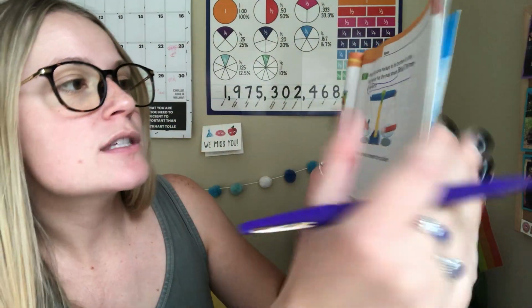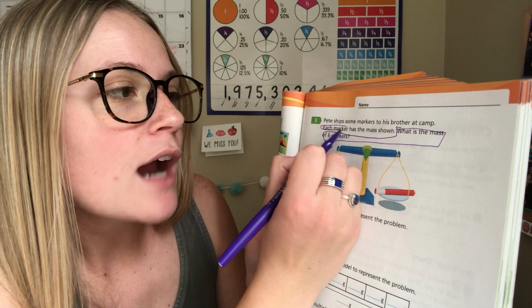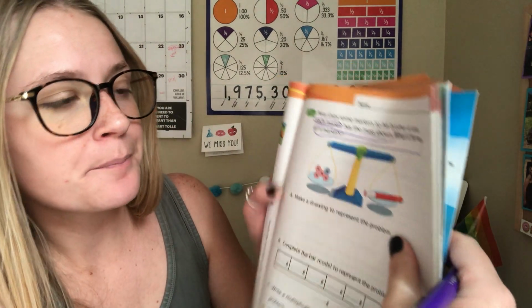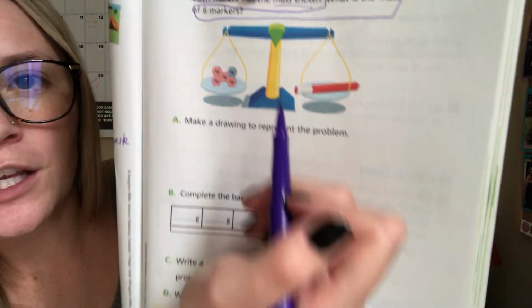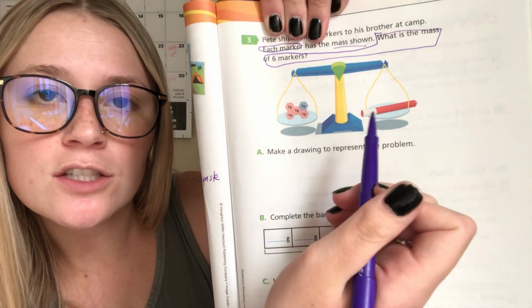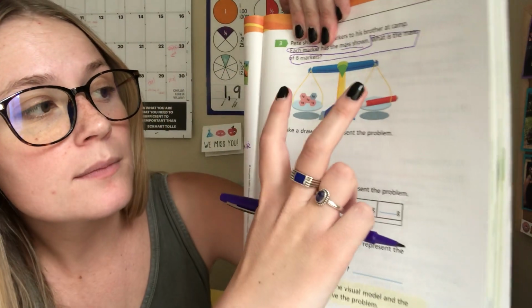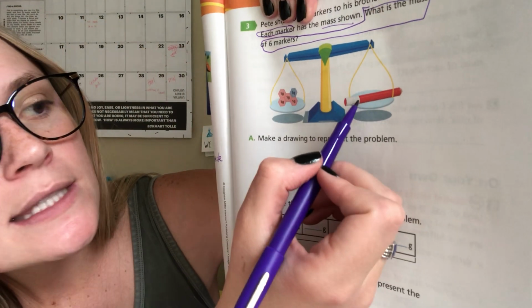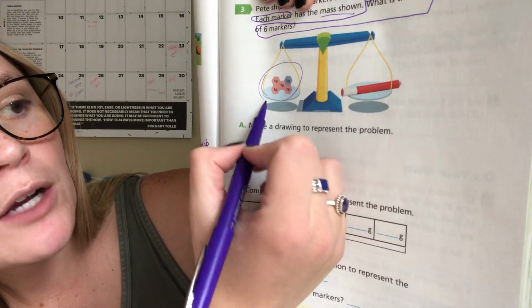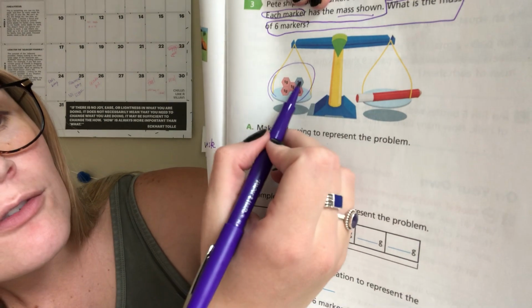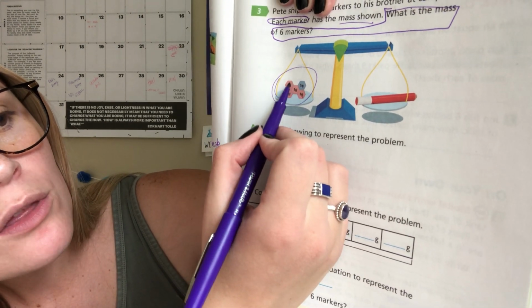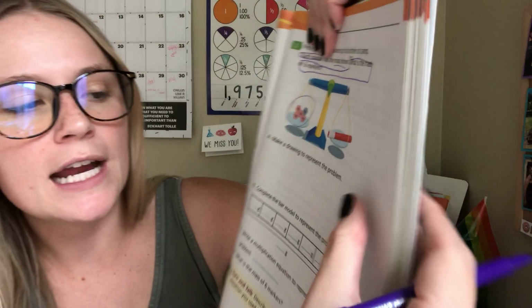I'm going to use that each marker has the mass shown. And so I'm going to use this scale. Again, the scales are exactly the same like height. They're perfectly balanced. So that means this marker weighs this many grams. So I'm going to count it. 5 grams plus 1, 2, 3, 4. So this is 9 grams altogether.